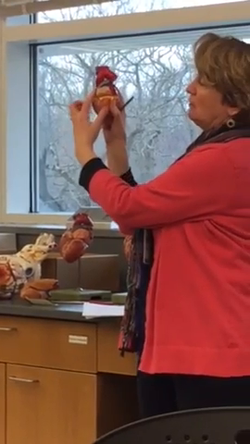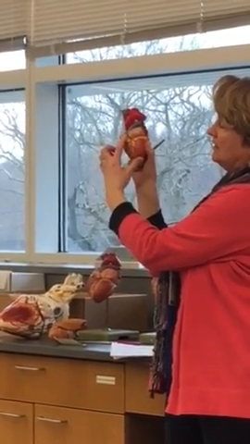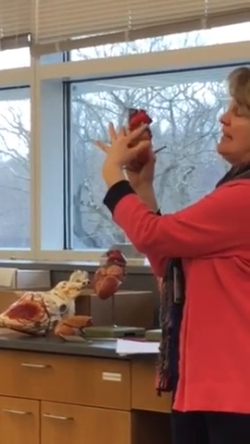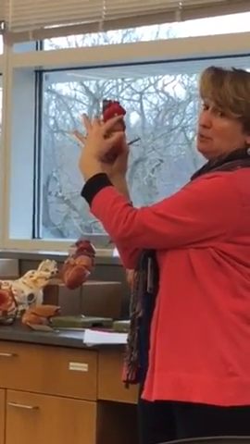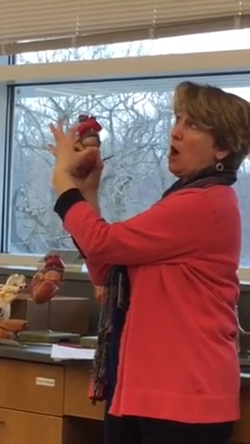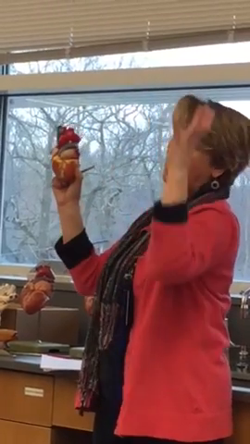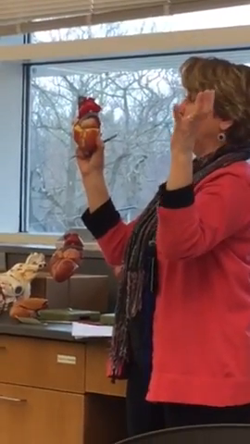The pulmonary trunk is right here, and it's basically taking the deoxygenated blood from the right ventricle up, and then it splits into the right and left pulmonary artery. So it's going from the heart to pulmonary, which means the lungs. It's an artery, so it's going away from the heart. A for artery, A for away, okay?